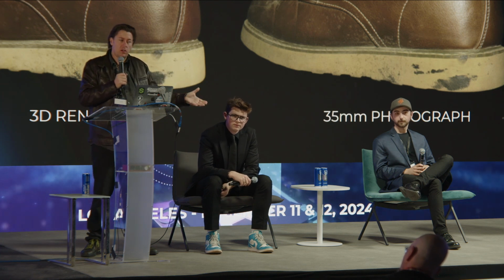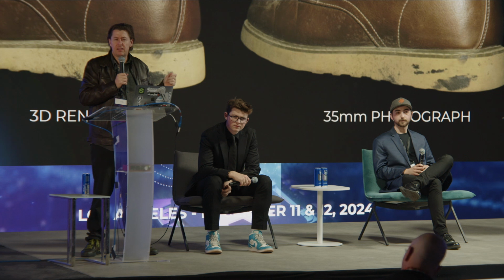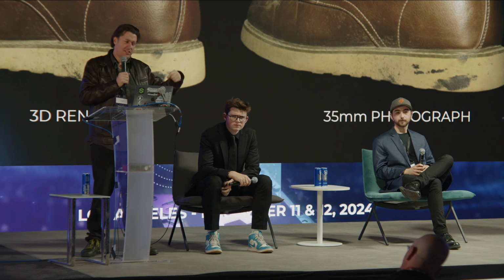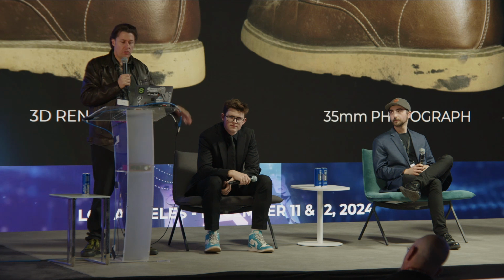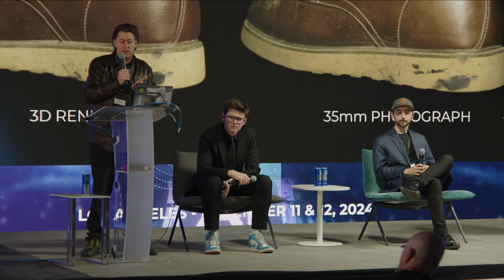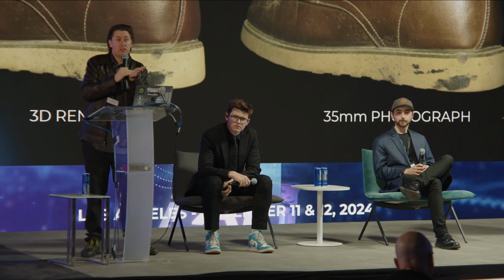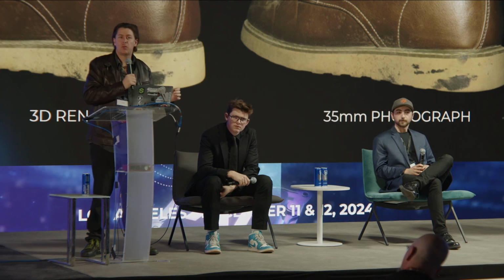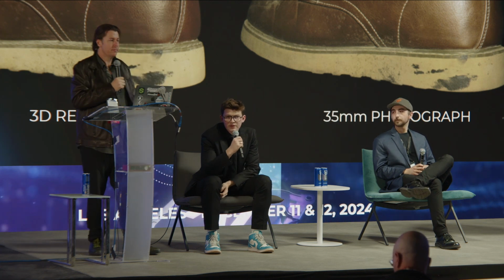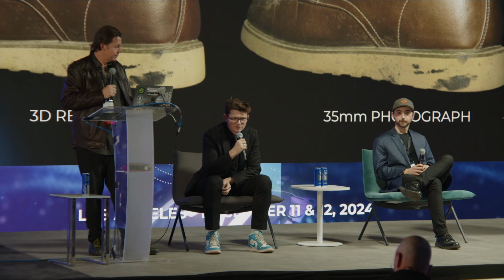Because it's 3D, you can remove it. It's kind of like Photoshop, but for 3D. You can say, let's just get rid of this, and away it goes. And you fill it in with neighboring data. So if something was touching or occluding something, you can take all the neighboring data and make a best guess of what this was.